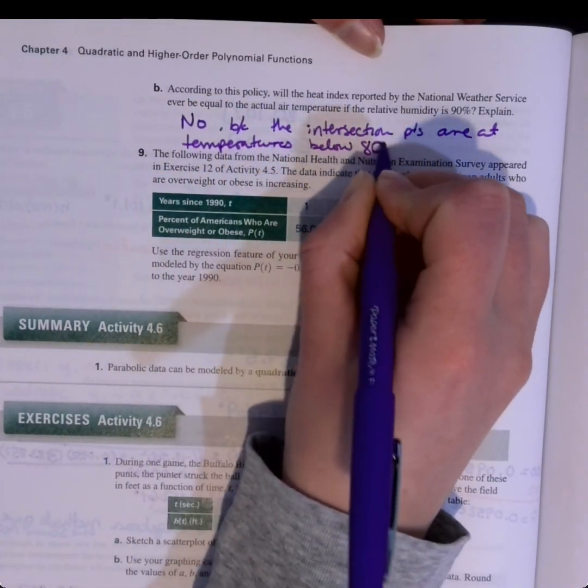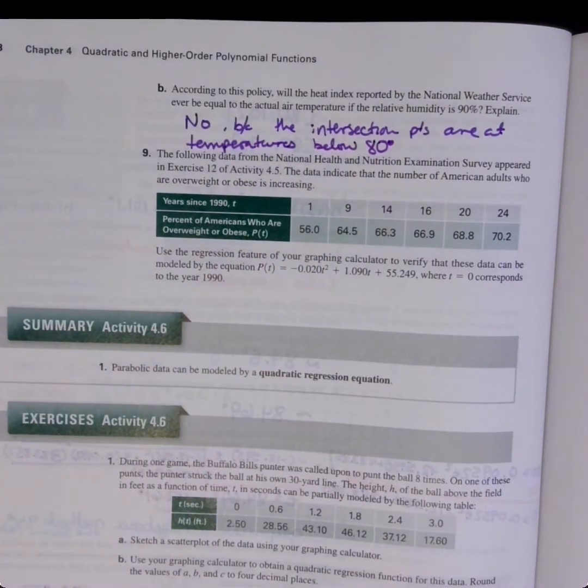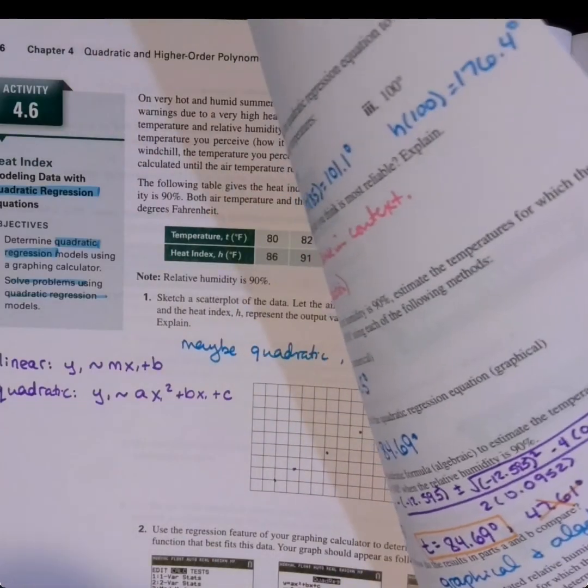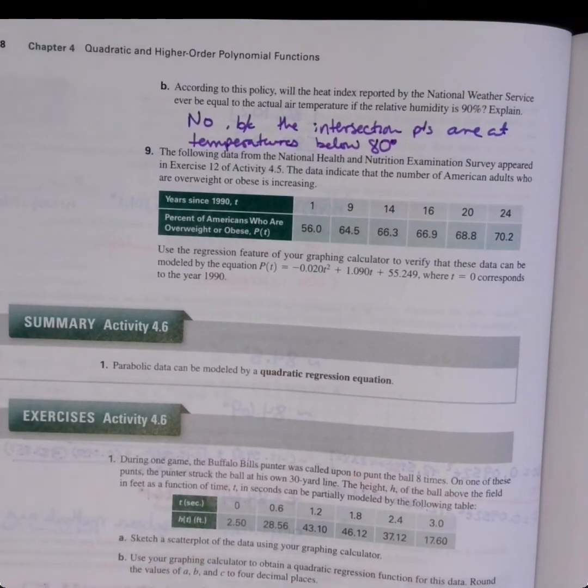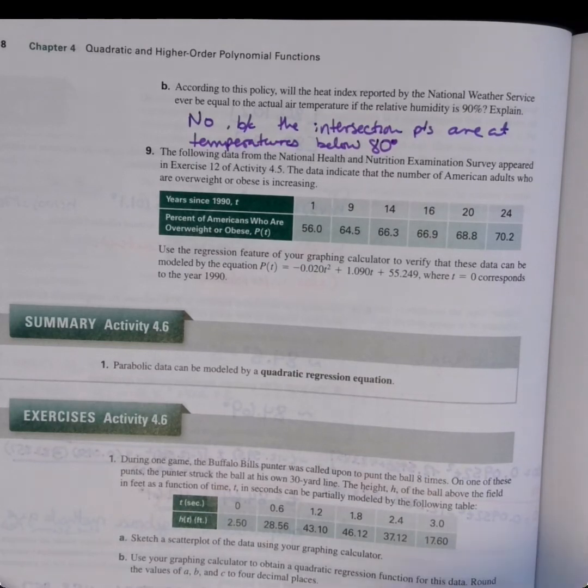And those were the intersection points that we found a moment ago with the 67.43 degrees and the 75.37 degrees. Our intersection points t equals h of t. They're not above 80 degrees, so they're not going to be something that would be reported by the National Weather Service.